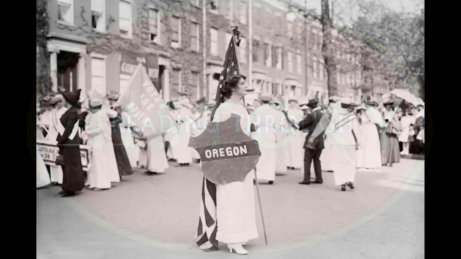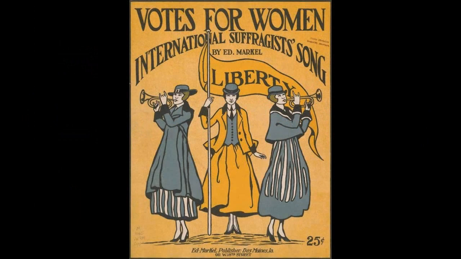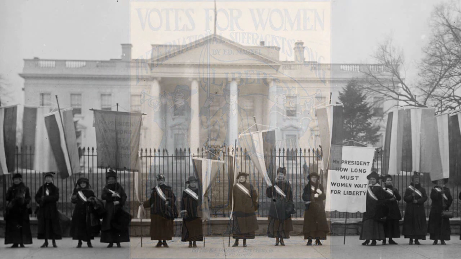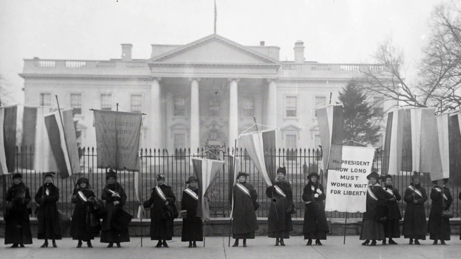The 19th Amendment to the United States Constitution guarantees that no one shall be denied the right to vote based on gender. Why was the amendment necessary? How long did it take for it to become part of the Constitution?